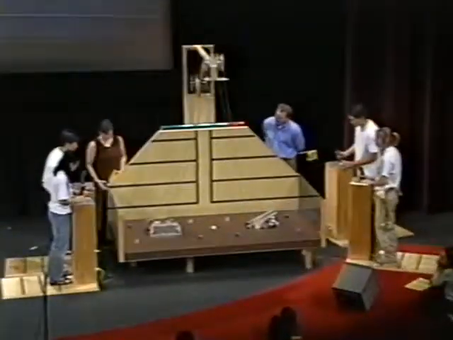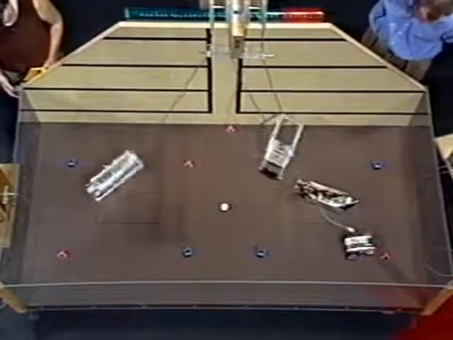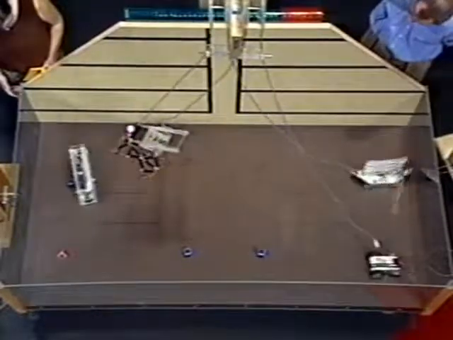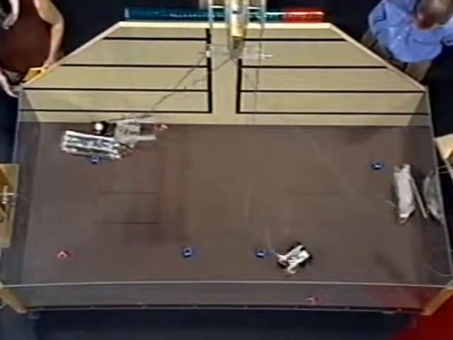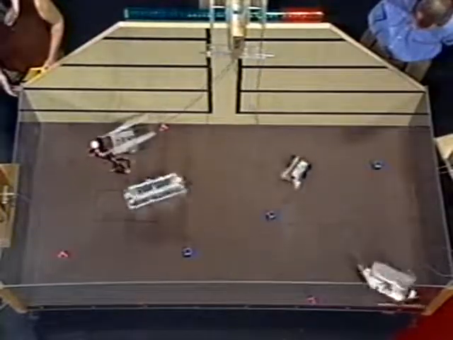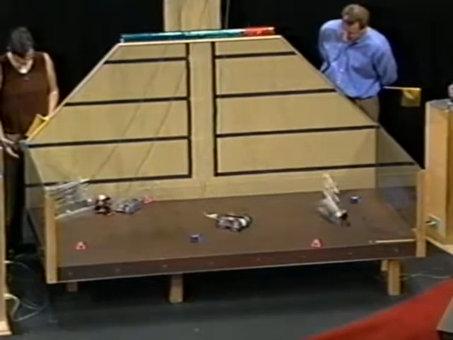All right, ready, set, go. Oh, slicing through the crowd. Come on, Anna. Ah. Oh.